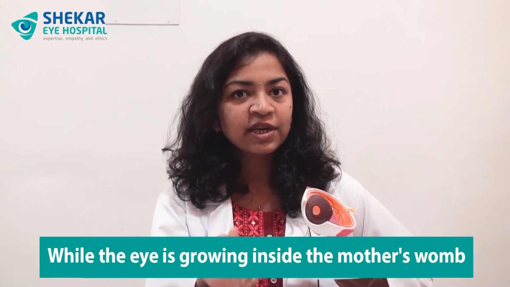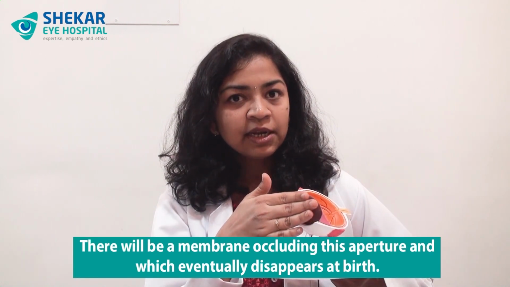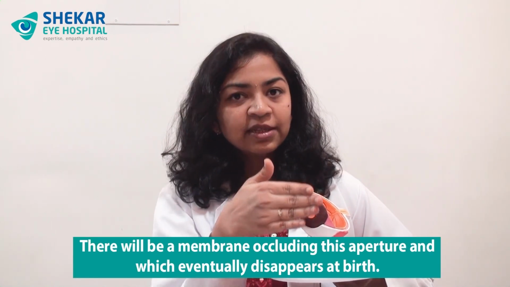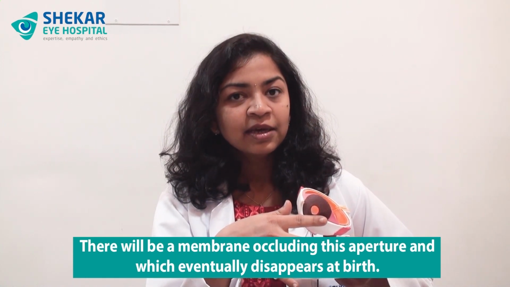This iris will have an aperture in the center, and while the eye is growing inside the mother's womb, there will be a membrane occluding this aperture, which eventually disappears at birth. Sometimes there can be remnants of this membrane in the form of thread-like structures, which is called persistent pupillary membrane, which is one of the congenital eye defects.